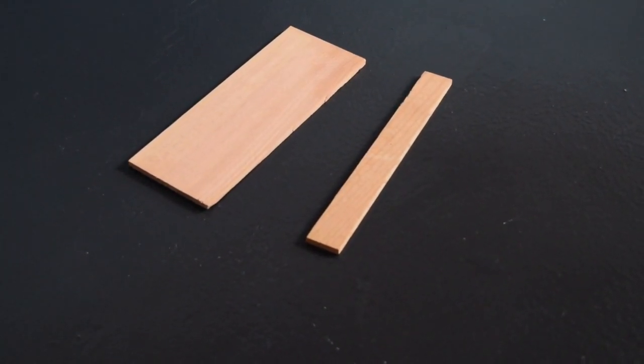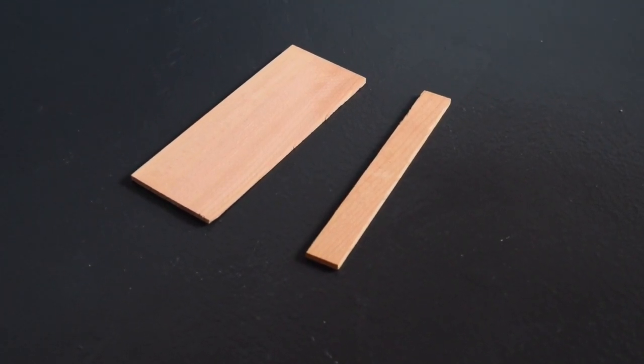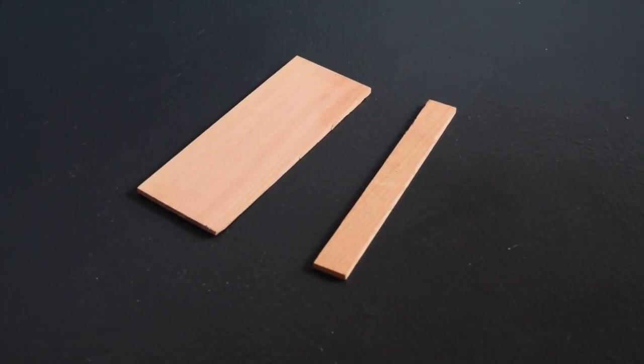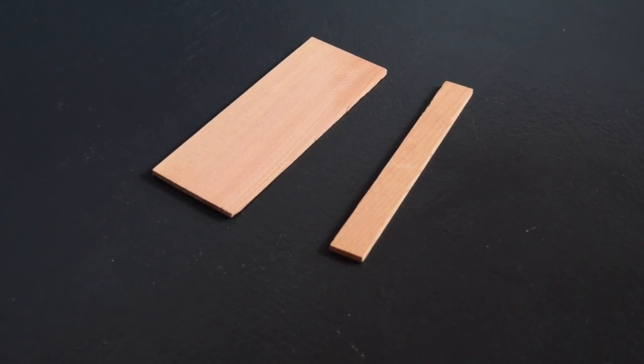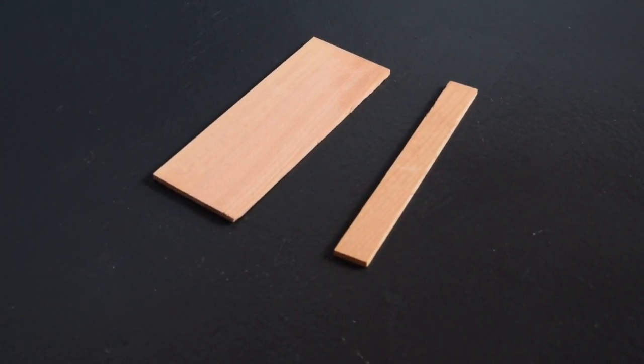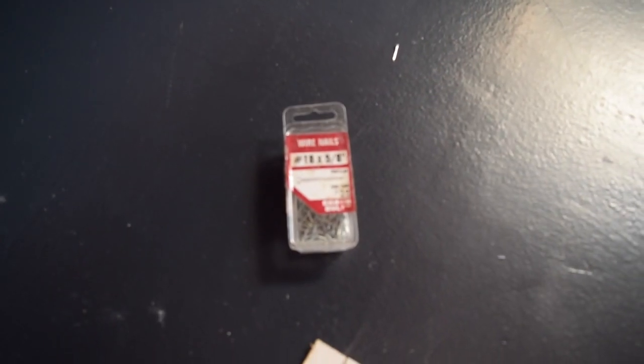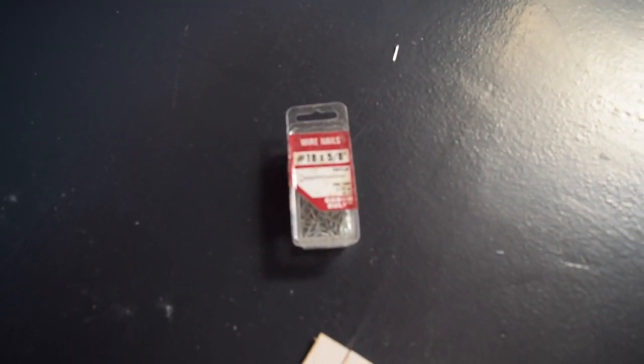Now I'm going to decide what product I'm going to use to make my city blocks. This particular time I'm going to use these wood planks. You could use popsicle sticks and drywall mud to make your forms if you wanted to. I use very small brads to attach my wood.